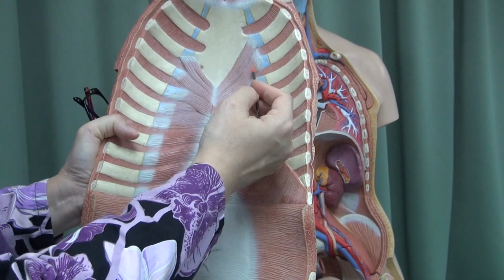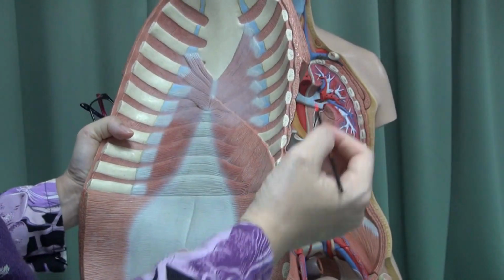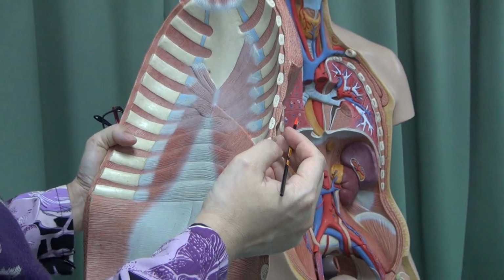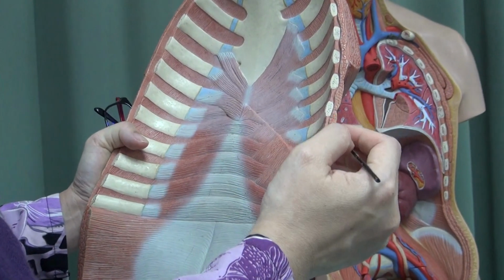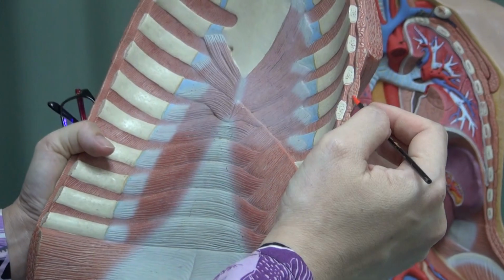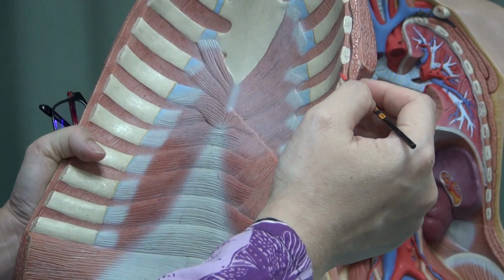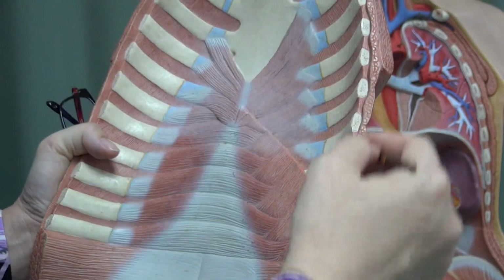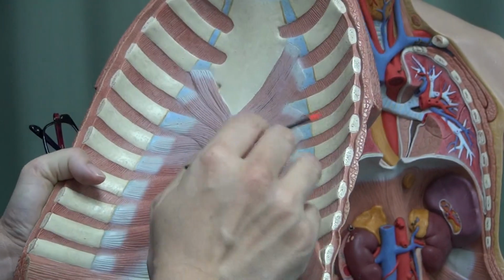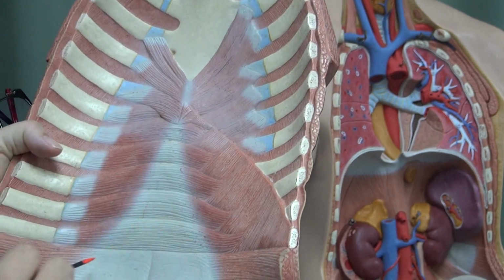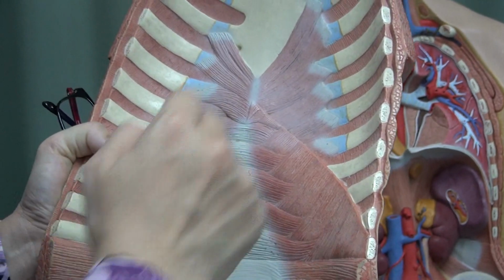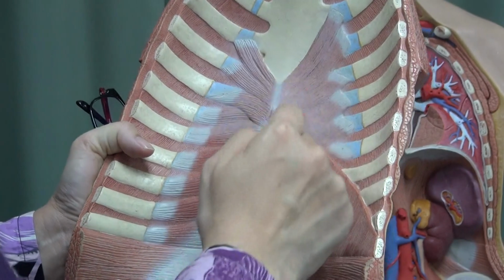Inside this model, this is most likely the external intercostal muscle, and this is the internal intercostal muscle. The innermost intercostal muscle you can't see from the anterior part because it's not present here. But transverse thoracis is present on the internal part of the sternum and also the ribs.